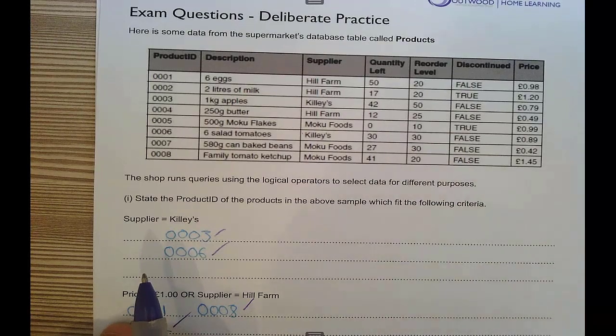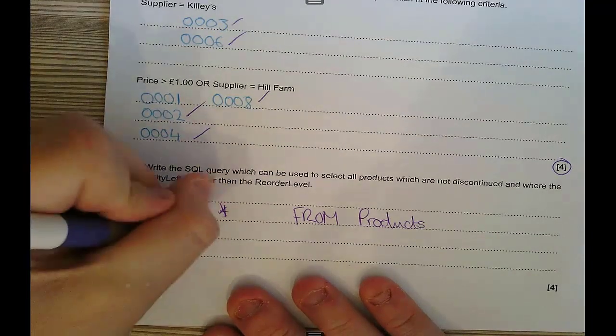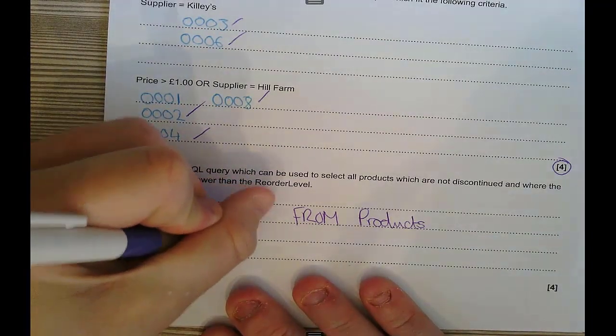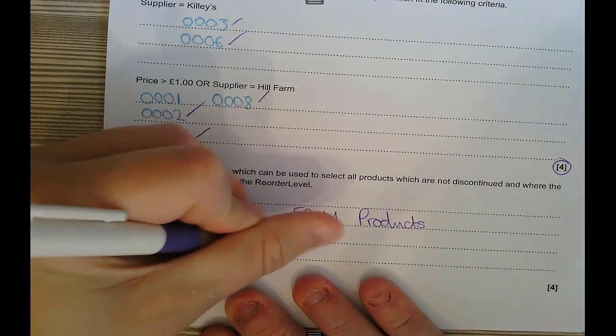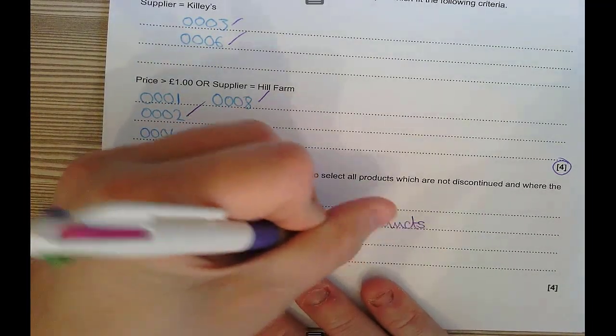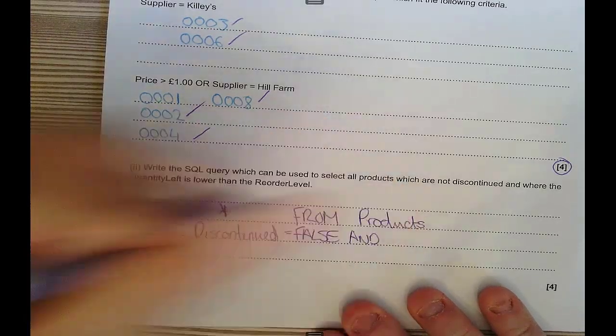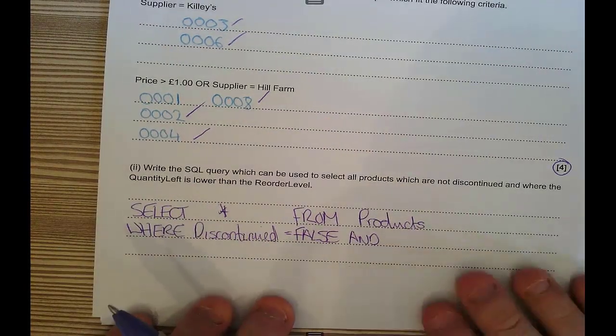So let's have a look at what discontinued looks like. That's true or false. So if not discontinued, we're going to be looking for false. So I'm going to write where discontinued equals false and. So it says the quantity left is lower than the reorder level.